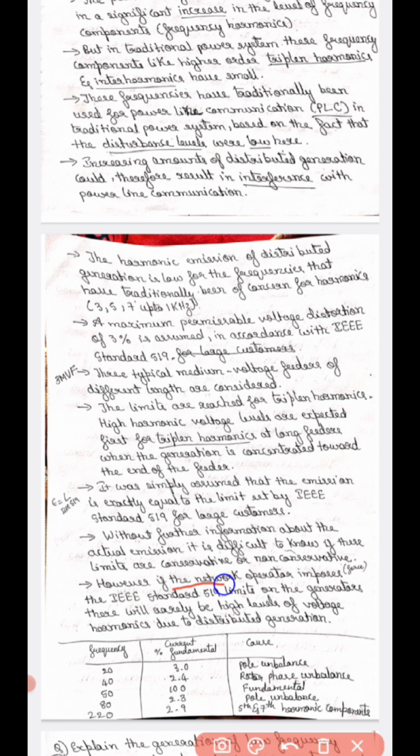If the network operator imposes the IEEE standard 519 limits on the generators, there will rarely be a high level of voltage harmonics due to distributed generation.